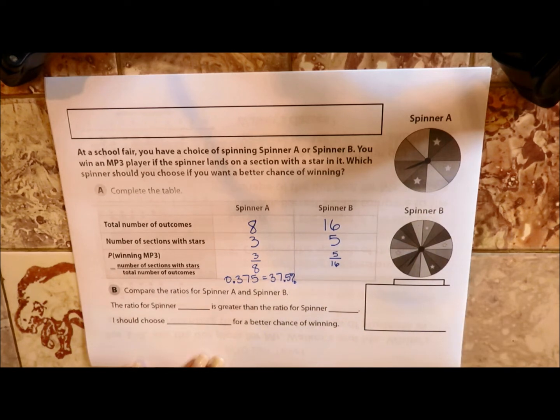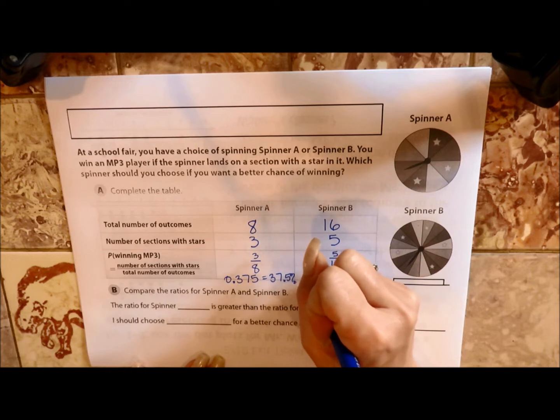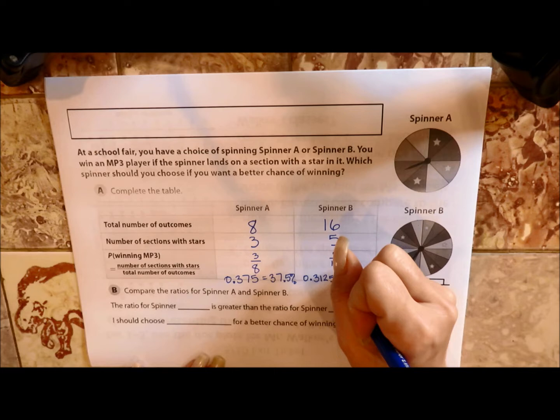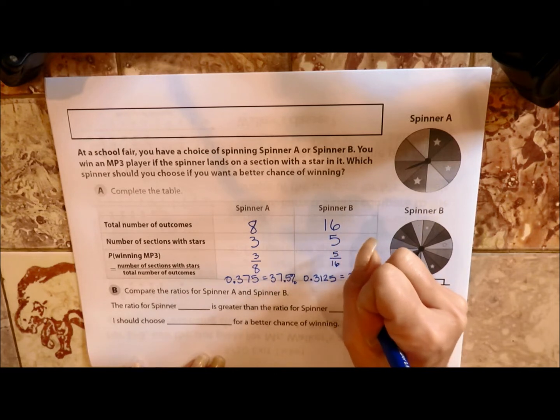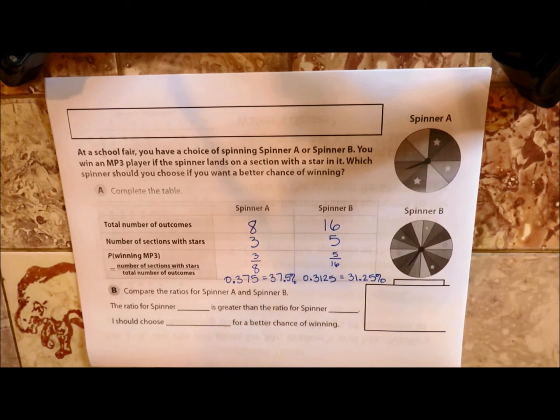And when I turn that into a decimal, I get 3,125 10,000ths, which is equal to 31.25%. All right, so the ratio for spinner blank is greater than the ratio for spinner blank. Which one had a higher ratio?